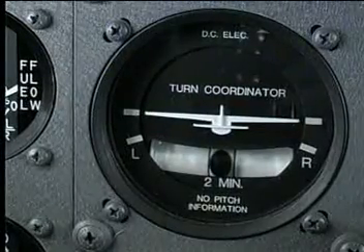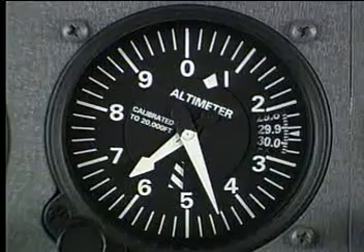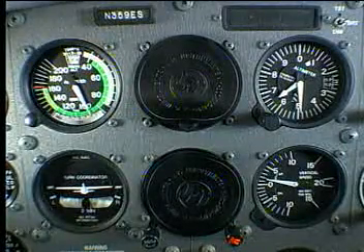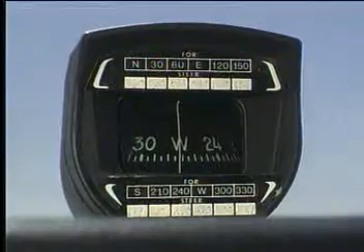Now that you got the climb going, go over to turn coordinator, check that out. Then gaze at your altimeter to see that you're coming up on your altitude. And then pitch down a little bit using the VSI to go back to level flight attitude.